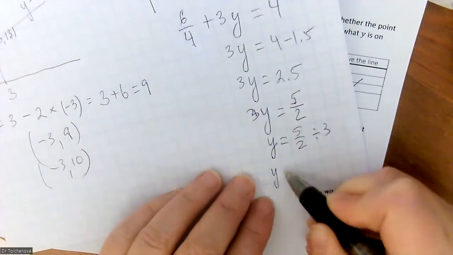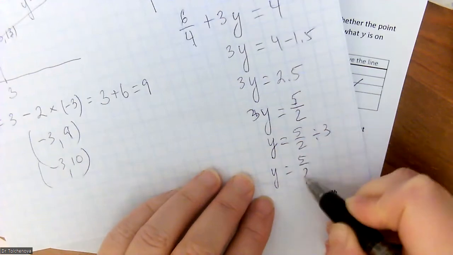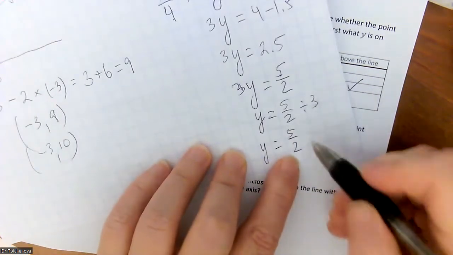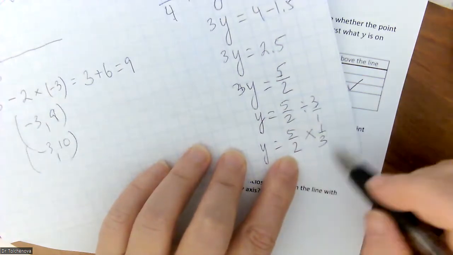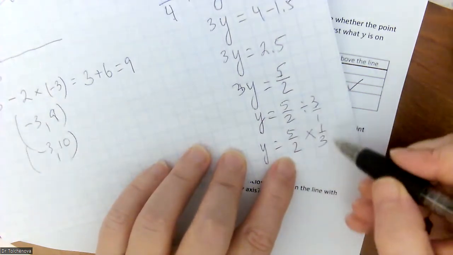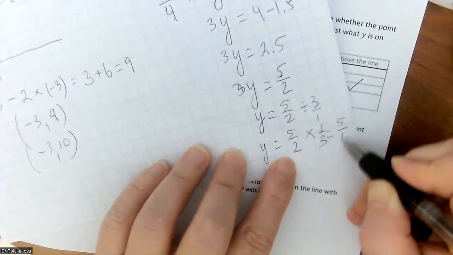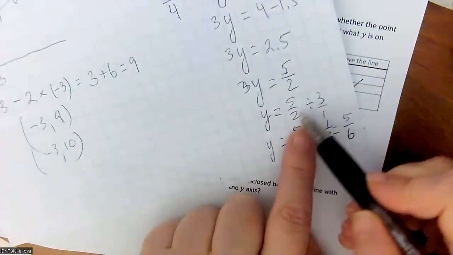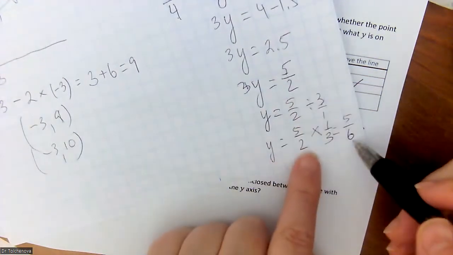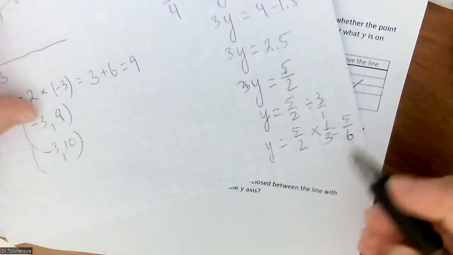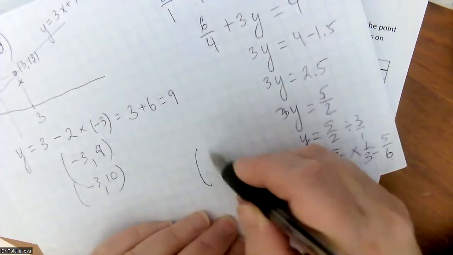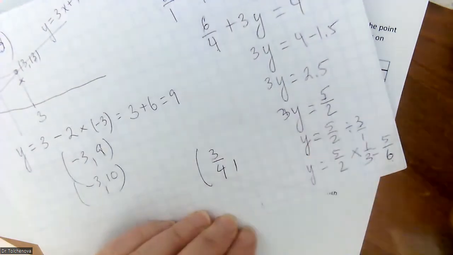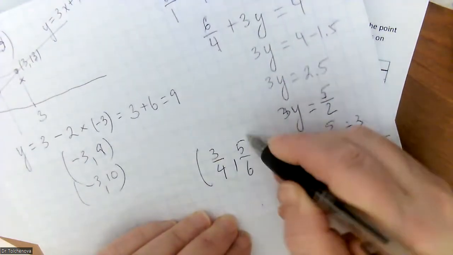we change division into multiplication, and we turn the fraction upside down, so we multiply by the reciprocal, and we get 5 over 6. Or you can just simply divide 5 over 2 by 3, you will get a bigger denominator, so 5 over 6. So when x is 3 over 4, your y will have to be 5 over 6.